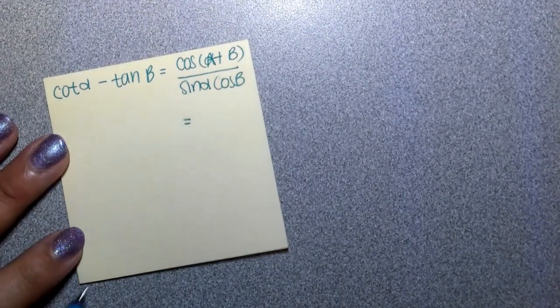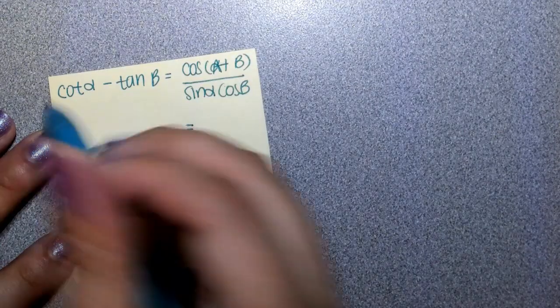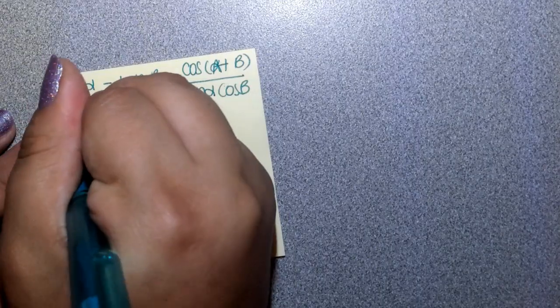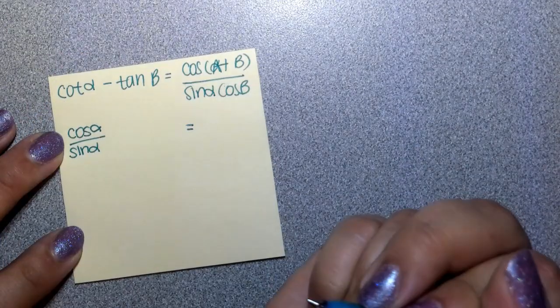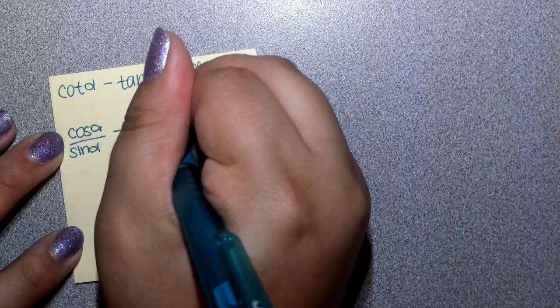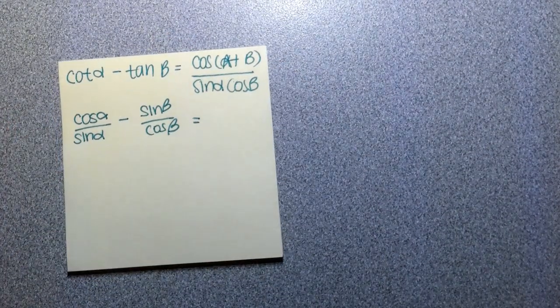We're not going to touch the right side. What would we do here? Cotangent is cosine over sine. Do y'all agree with that? And then tangent is sine over cosine. Do y'all agree with that? Okay. Then what? Common denominator.